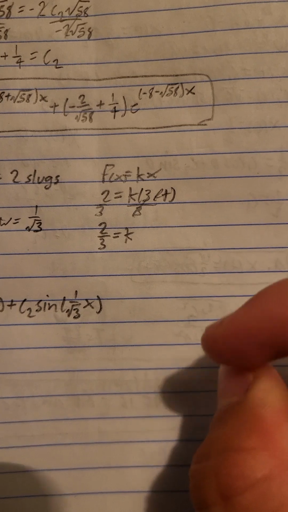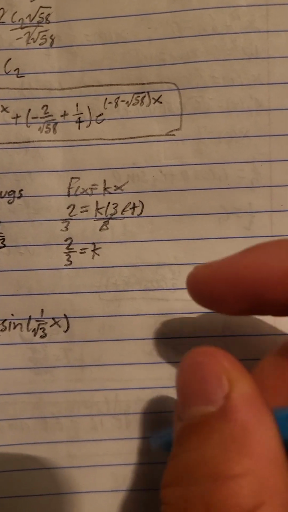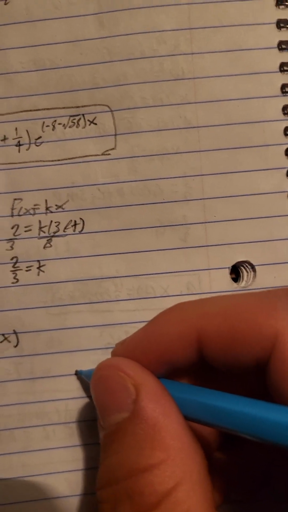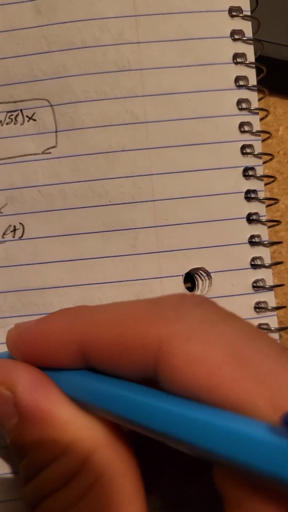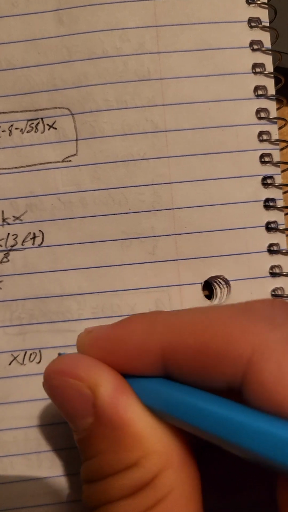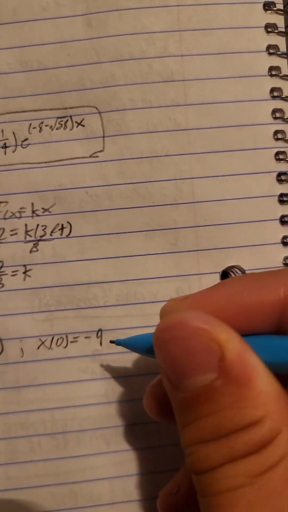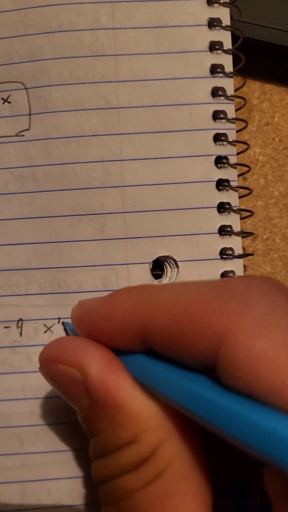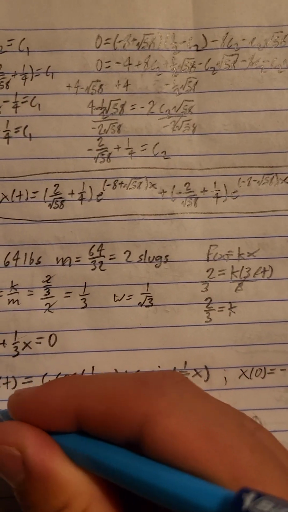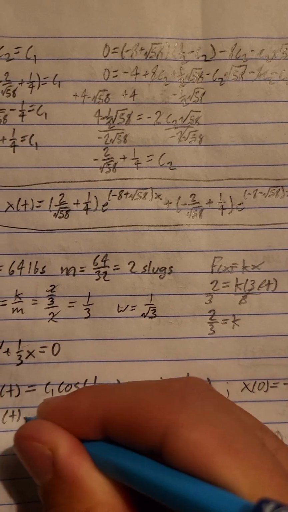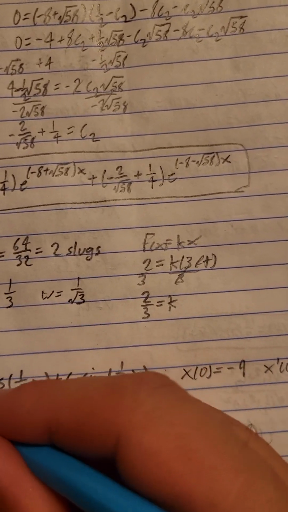And my initial conditions, we'll go back and it says initially the ball is released at rest from a point 9 inches above the equilibrium position. So x of 0 is equal to -9, since up is negative, and it was from rest, so x prime of 0 is 0. And so I'm going to need the derivative of this position function.